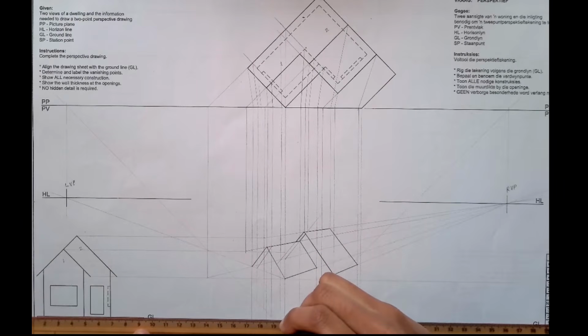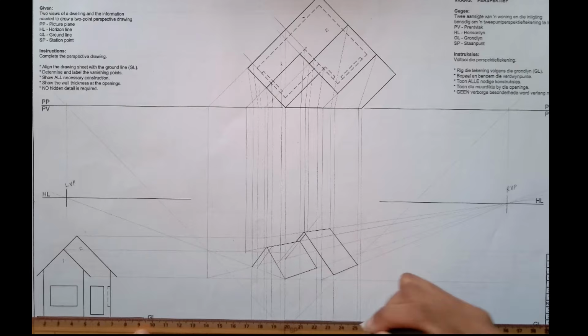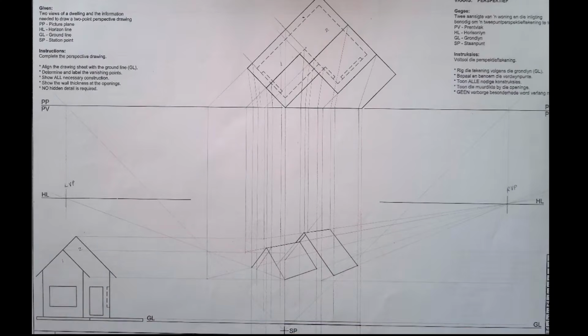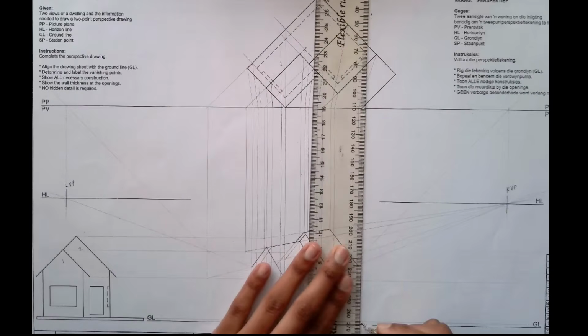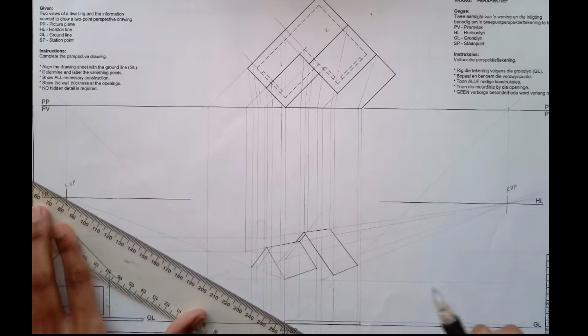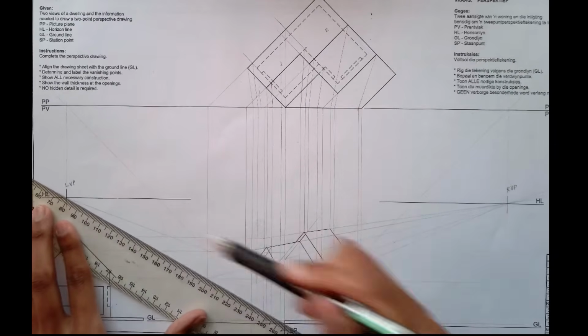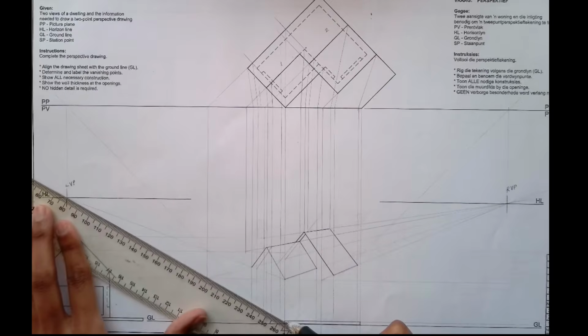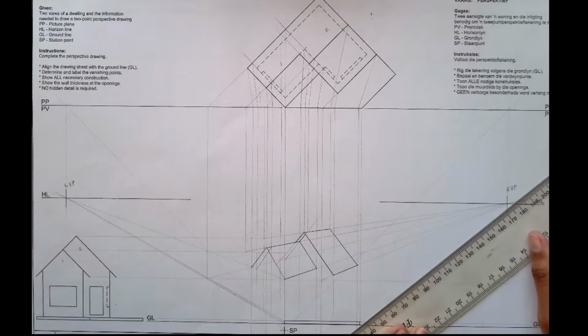Then I outline it until here. Then immediately outline the end of it. Once it's done, I just simply take my corners to the LVP, the left side, the right side as well.